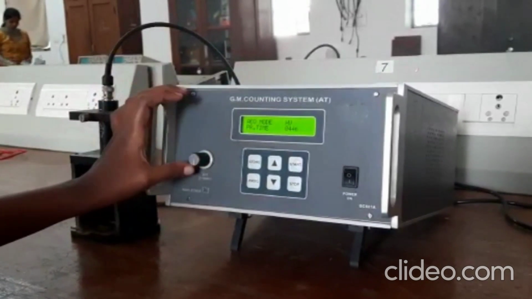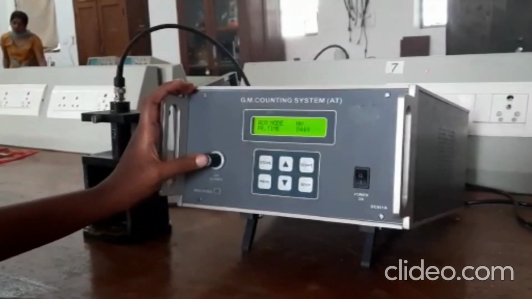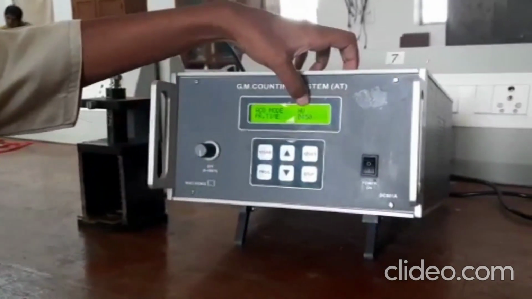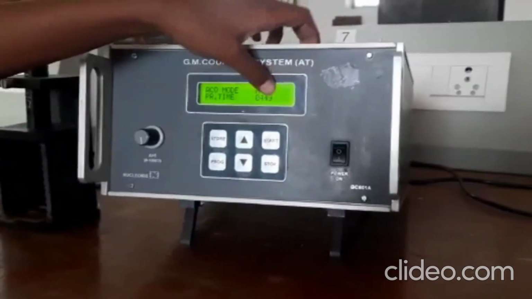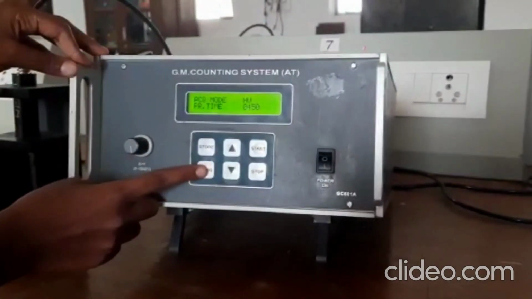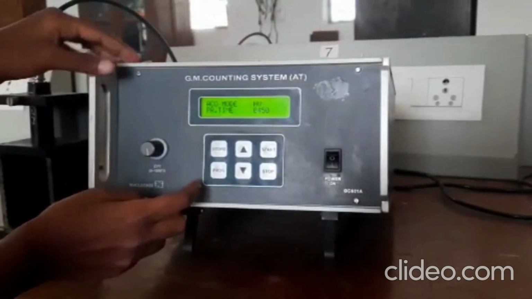Here we have a knob which shows the voltage or the operating voltage which we will set for this device. For this, we will keep this at 450 volts. As you can already see, high volts, it's already at 450 volts. It's almost at that. So if we press the program, there will be many functions which we will be able to use in this device.